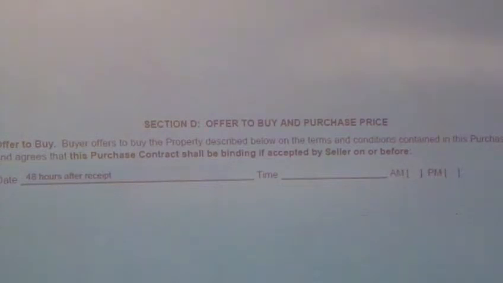Offer to buy. Buyer offers to buy the property described below on the terms and conditions contained in this purchase contract, and agrees that this purchase contract shall be binding if accepted by the seller on or before the date and time. And so that's where you're gonna put in how long it is.